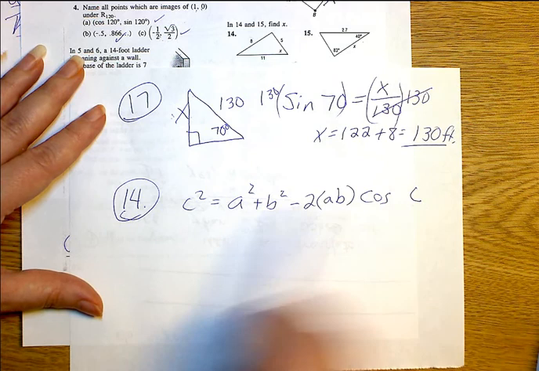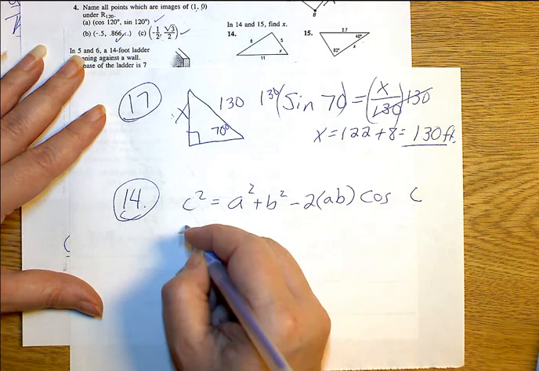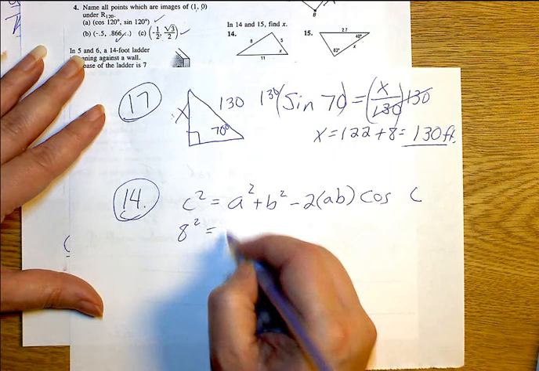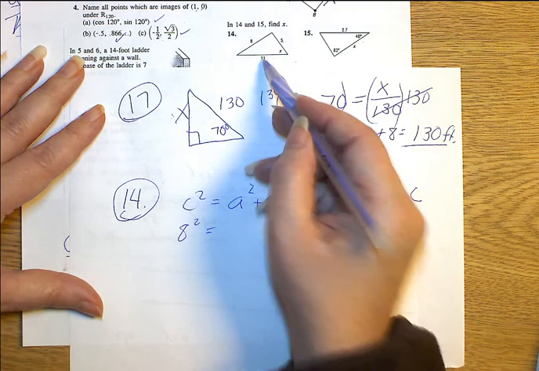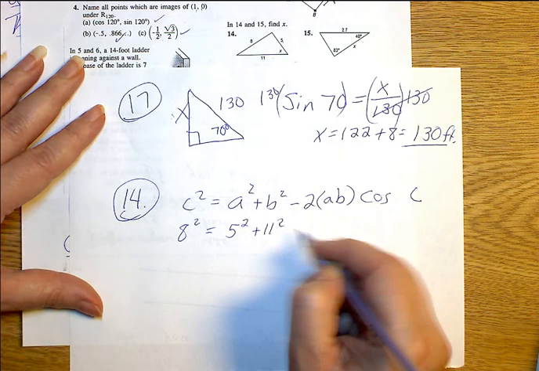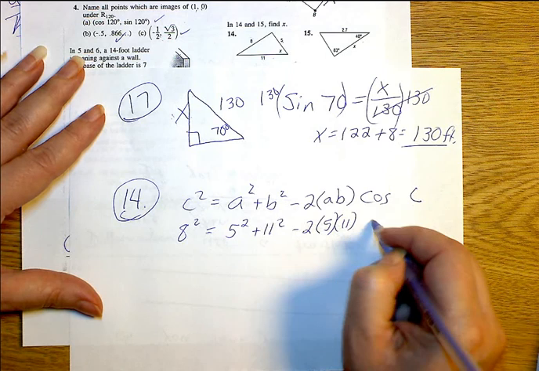And what do you put for little c? You put 8 and I put 8. Yep, so that's 8, because it's always across. So you have 8 squared is equal to, and then 11 and 5 are your a's and b's. So 5 squared plus 11 squared minus 2, 5, 11 cos of x.